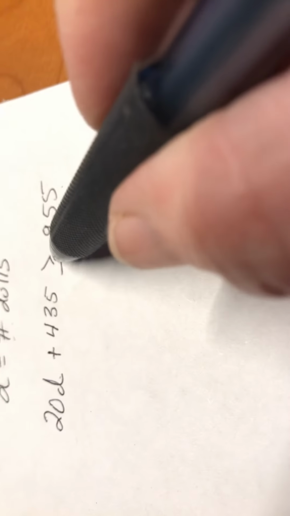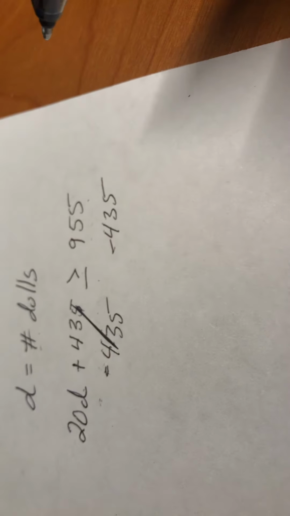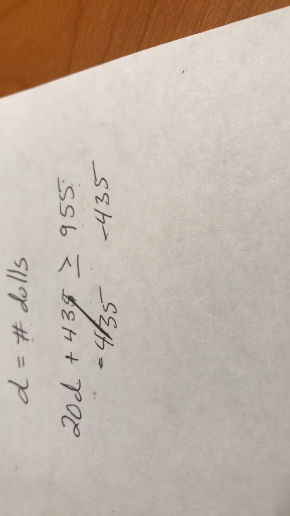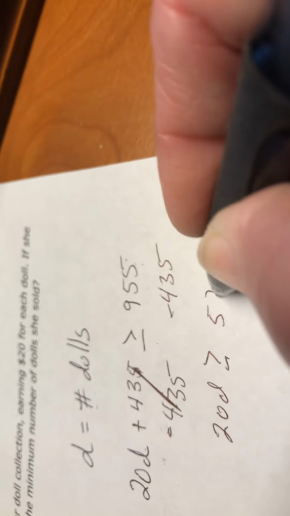Now then, to figure this out, you're going to do the same thing. Even though we don't have an equal sign, we have a greater than or equal to sign. Same thing. We always have to undo anything added or subtracted to the thing with a letter. So 435 is added to the 20D, so we need to get rid of that 435. We subtract it. We do the opposite. Whatever we do on this side, we have to do on this side to keep things equal. This goes away because it becomes 0. And then we do 955 minus 435, which is 520. So what's left is 20D greater than or equal to 520.